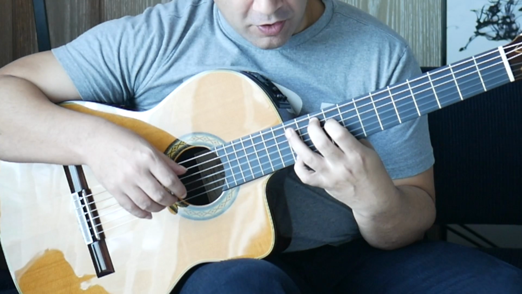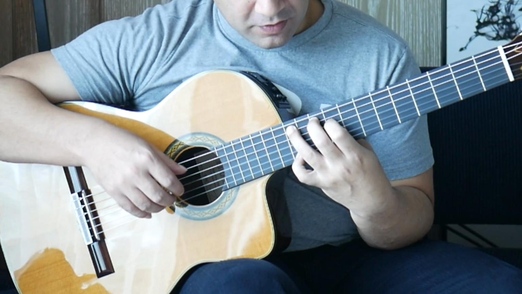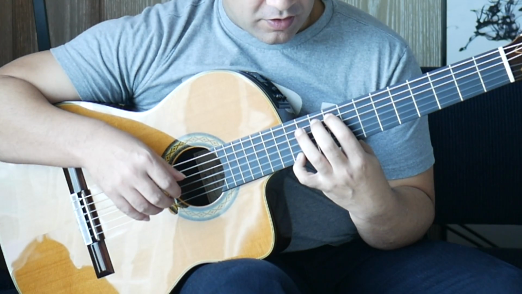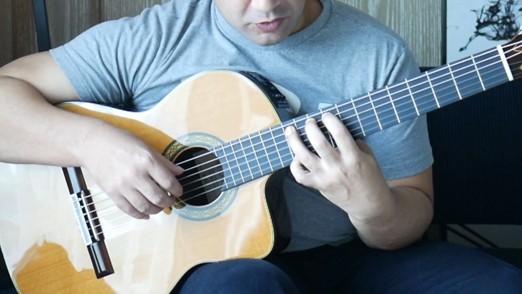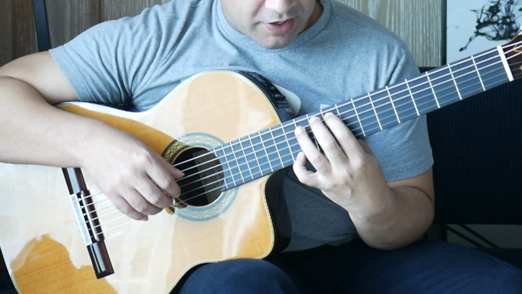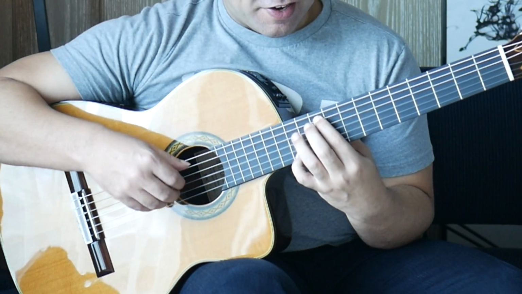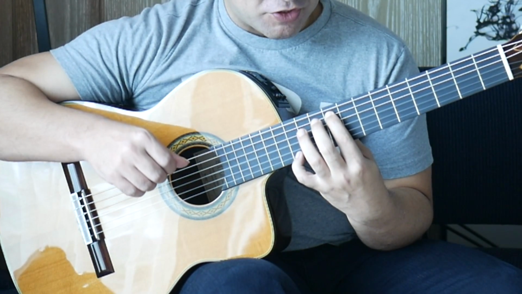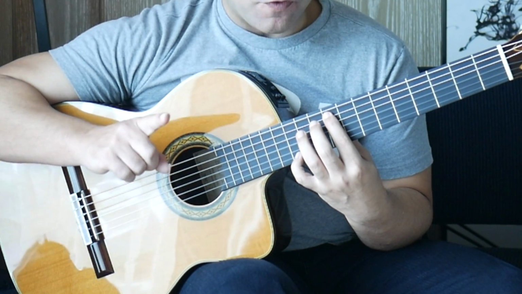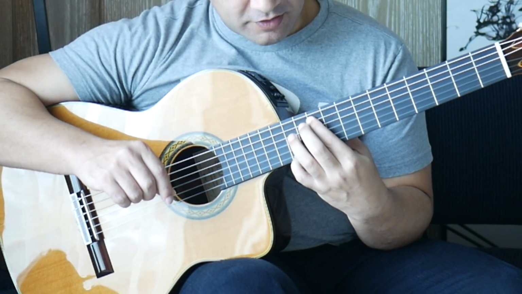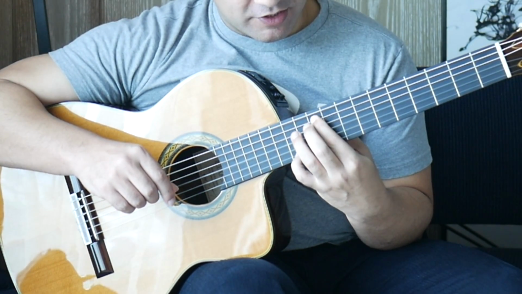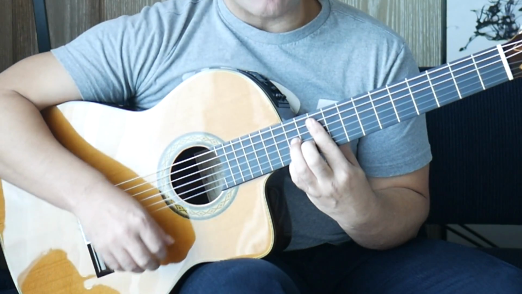Rasgueado. Here we're going 12, 9, 10, 12, 9, 10. Okay, I hope you got all that. Here you'll notice the last position I moved the first finger, 9, 10. So I didn't do it like this, 9, 10. That's because the next chord is this.